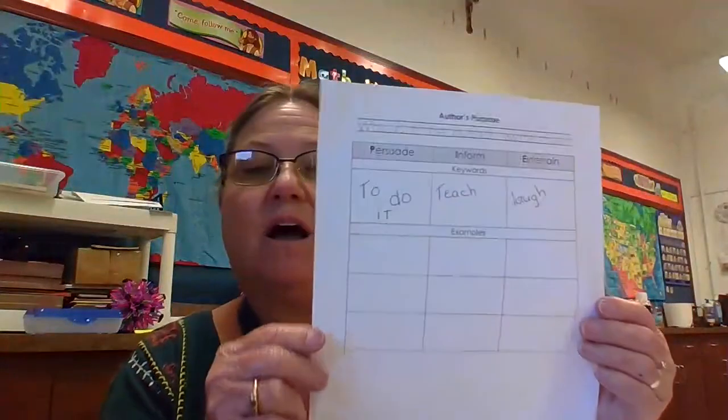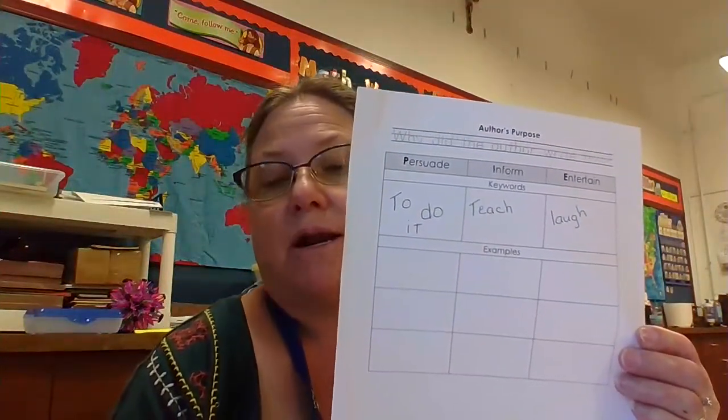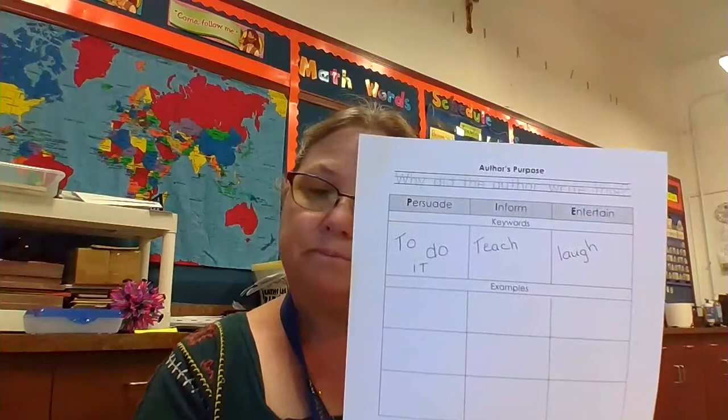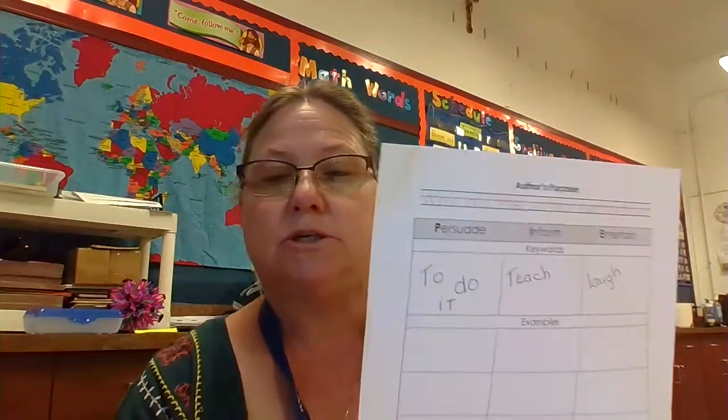Okay, so out of your Thursday folder, you will need this page here that says Author's Purpose. Okay, and we're going to do some writing on our Author's Purpose page. So make sure you get that out, and that is what we're going to use.